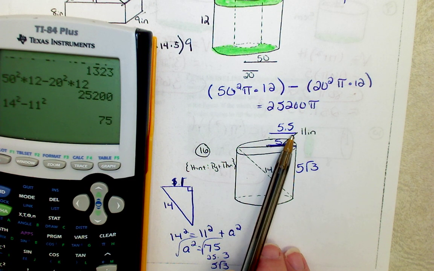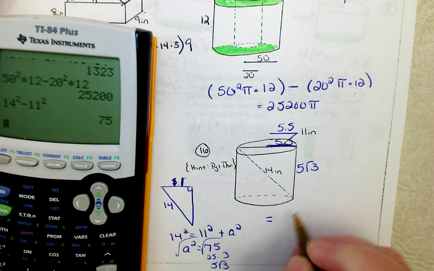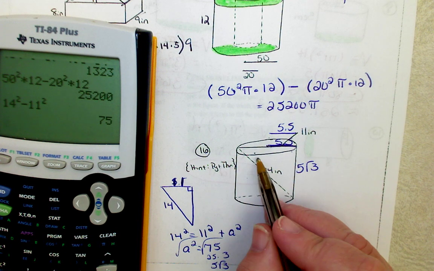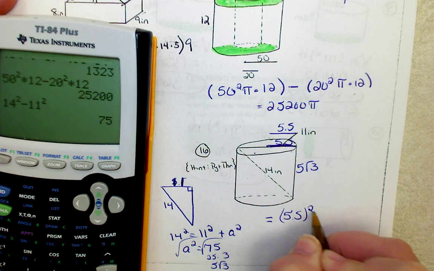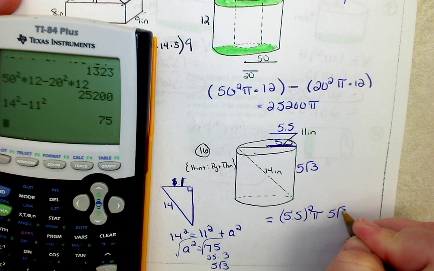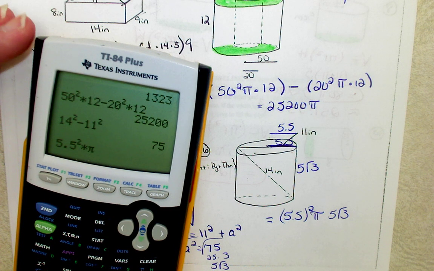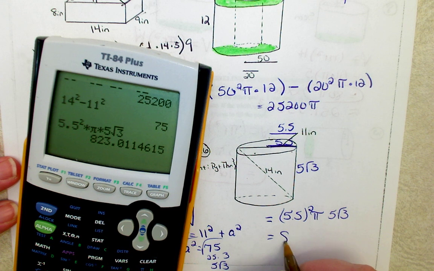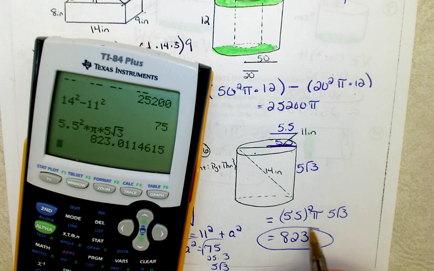Now, since I'm only working with a decimal, I'm just going to change the final answer into a decimal. So the volume is equal to the area of the base times the height. It's a circle, so pi r squared, so 5.5 squared times pi times the height of 5 times the square root of 3. All right, so you can see how I put it in the calculator. And when we round this to the nearest tenth, it's going to end up being 823.